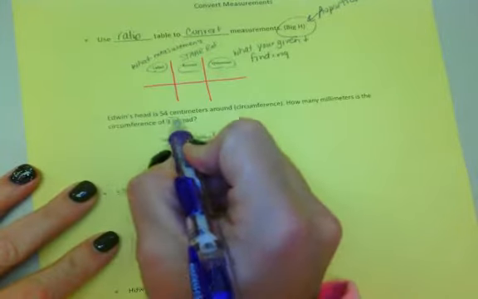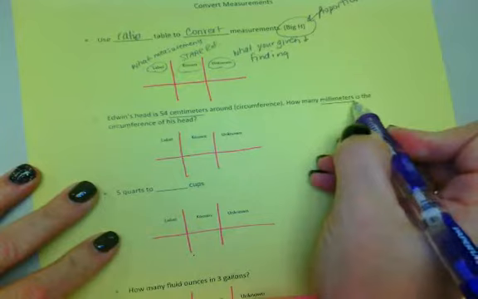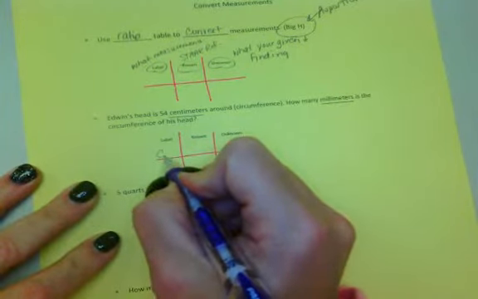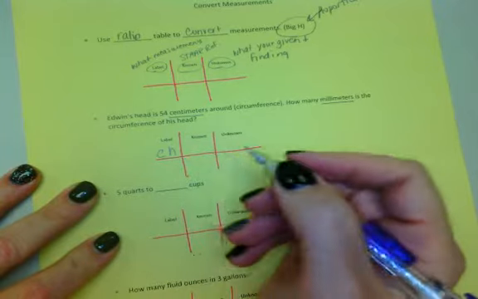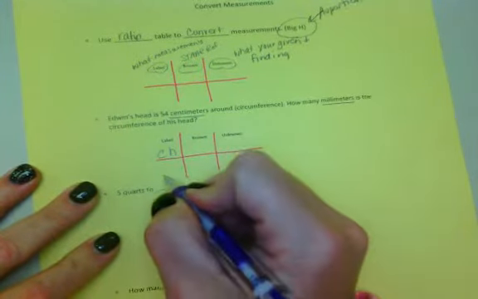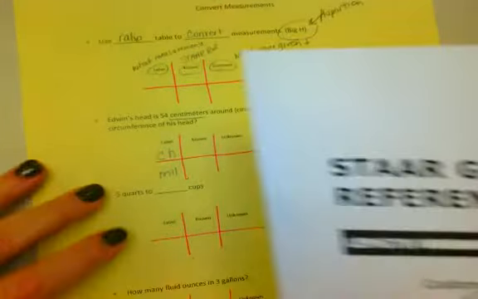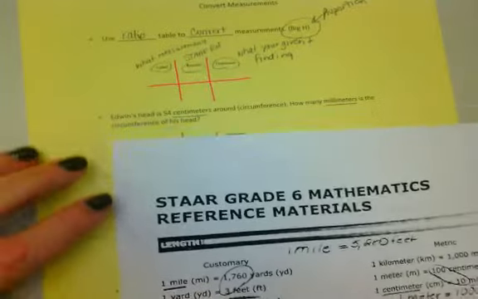Edwin's head is 54 centimeters around circumference. How many millimeters is the circumference of his head? Okay, so we have centimeters and millimeters. So what's our labels? Centimeters, you can do C. Millimeters, okay? We're going to pull out our known, which is our star reference.